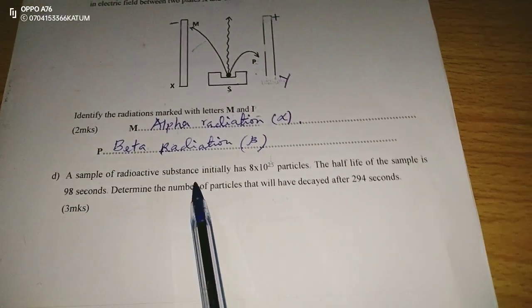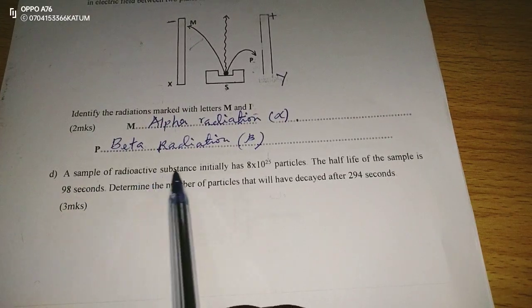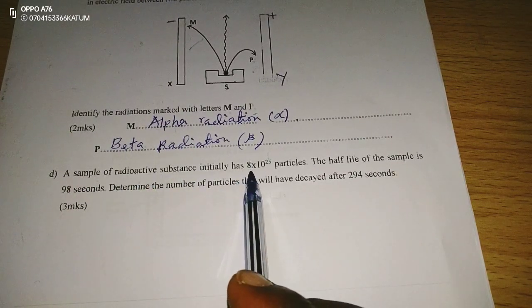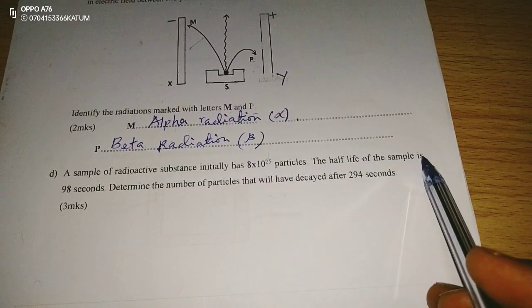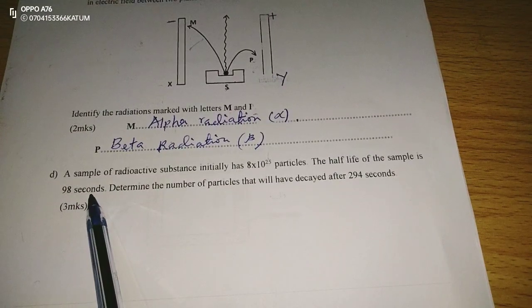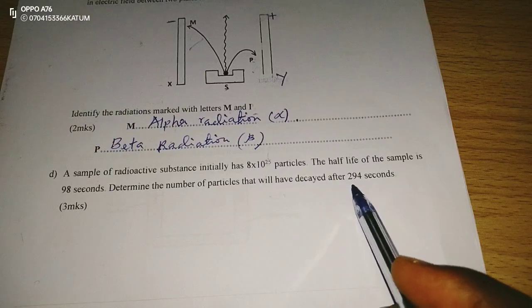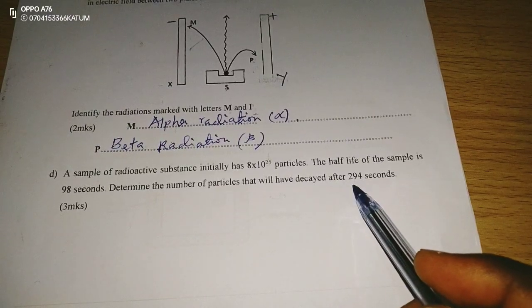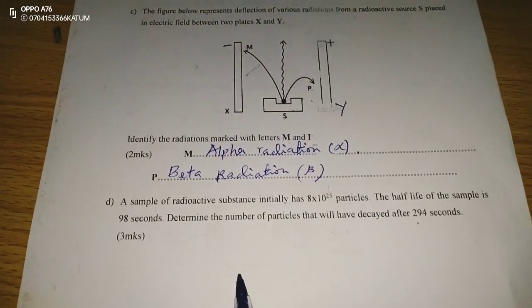Let me go to part D, whereby we are told that a sample of radioactive substance initially has 8 times 10 to the power of 25 particles. The half-life of the sample is 98 seconds. Determine the number of particles that will have decayed after 294 seconds. Let me approach the question using two methods.